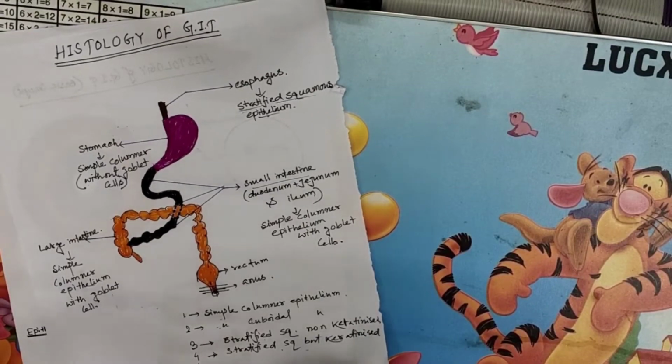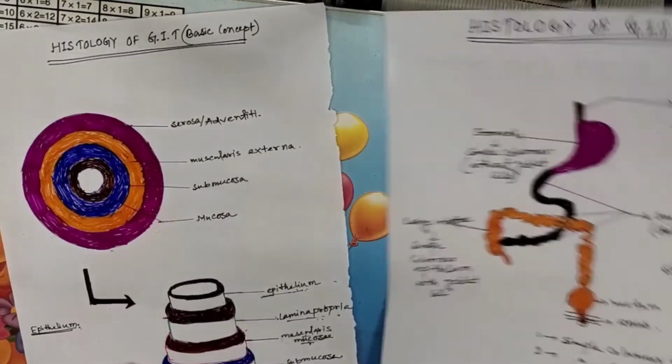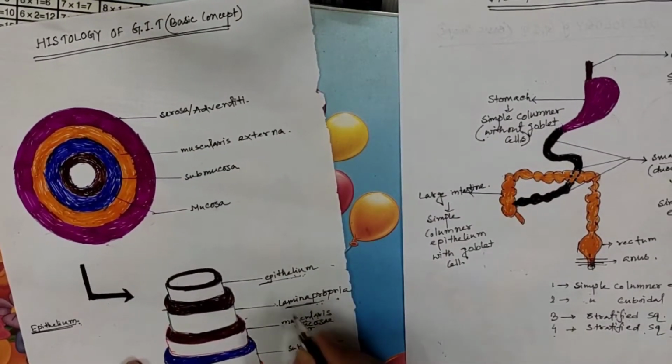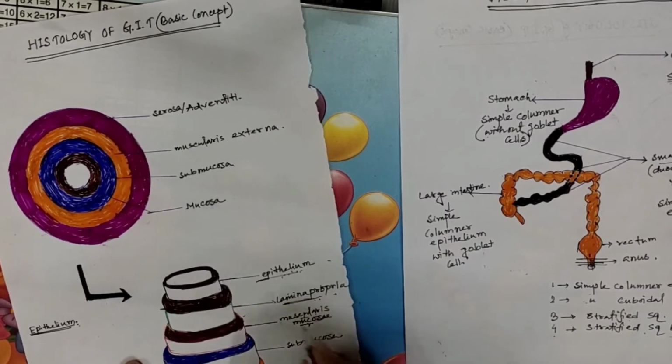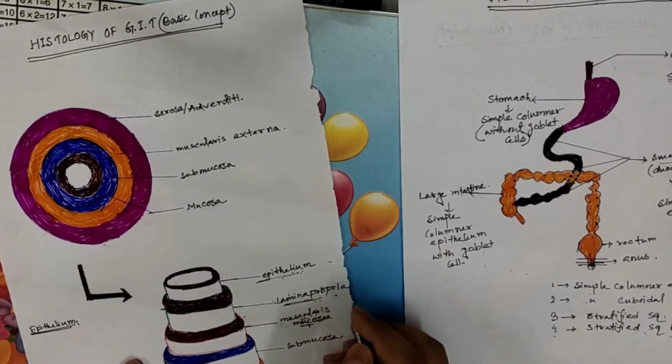Let's talk about the second layer of the mucosa, that is the lamina propria layer, which is situated outside the epithelium and inside the muscularis mucosae layer.